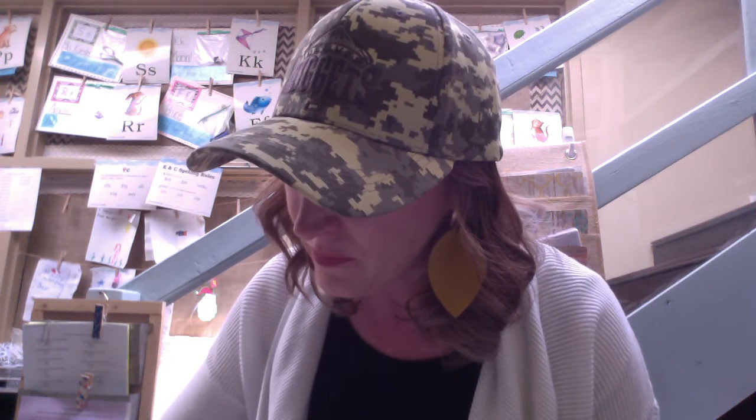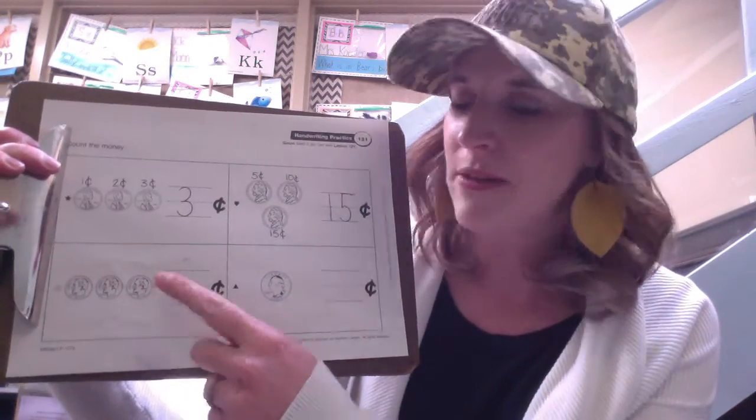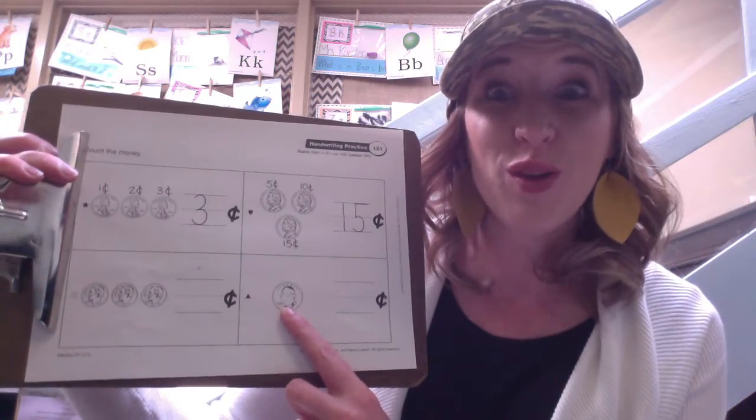Okay. I am not going to do the rest because I think you guys got the picture. So you label your dimes counting by tens and then label your quarters worth 25 cents.